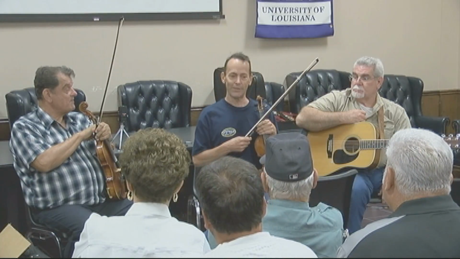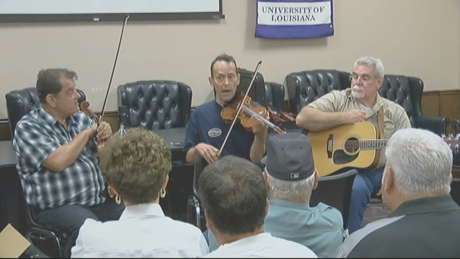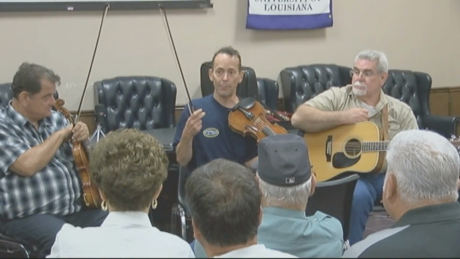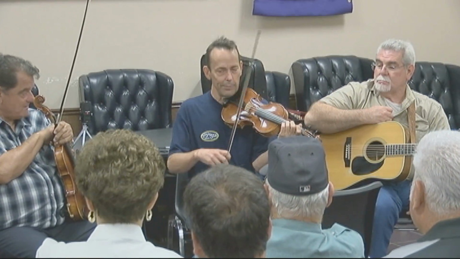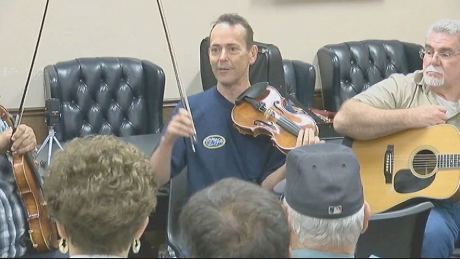And so that makes D a pretty fun key to play in. And of course, A has the top 2 strings open, so you get to play up high. G is a good key, but the coolest notes are down there.